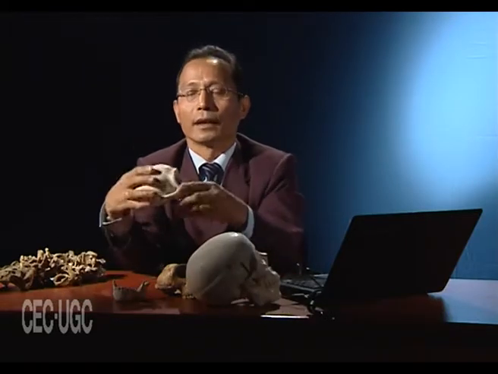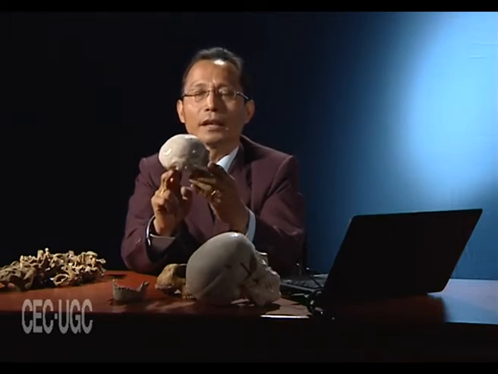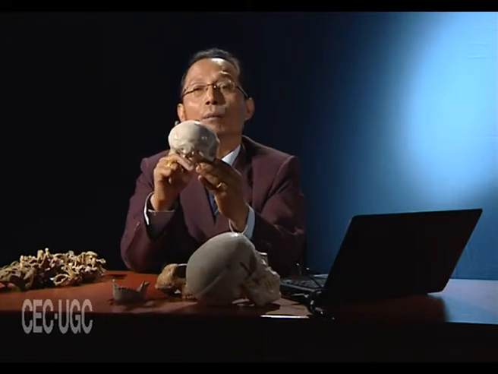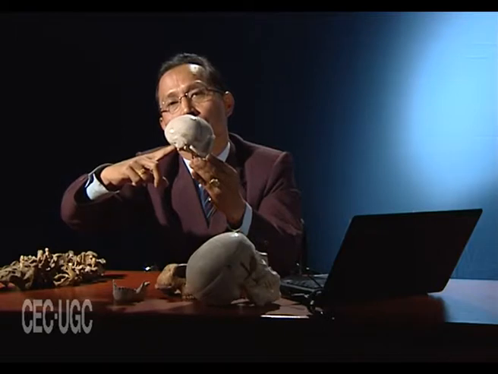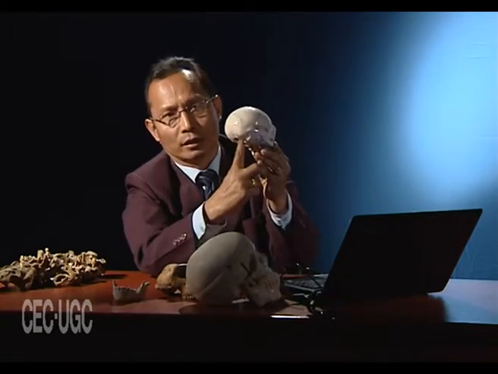Whereas when we orient this skull of chimpanzee in its anatomical position, the foramen magnum is here, at 8 o'clock position. Whereas for man it is at 6 o'clock position like this.